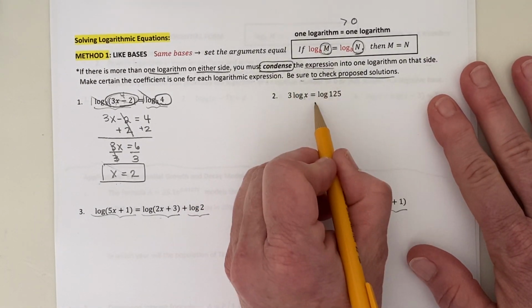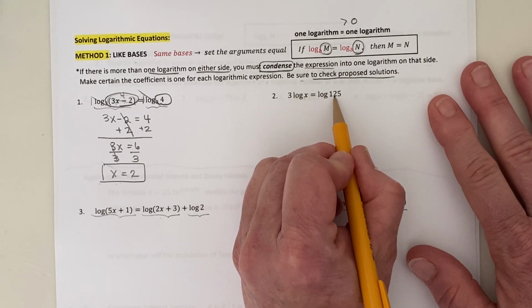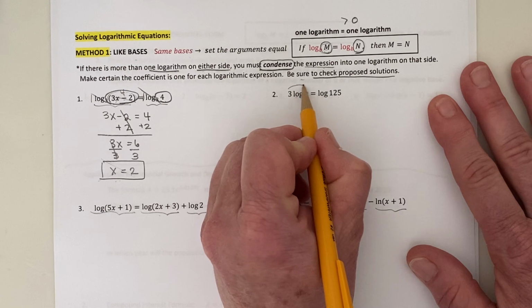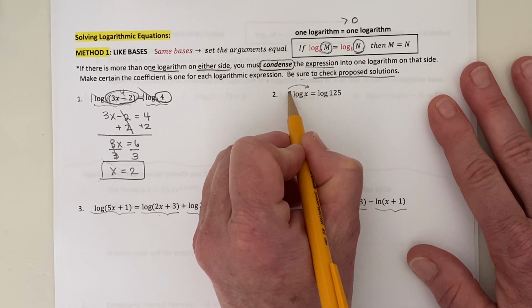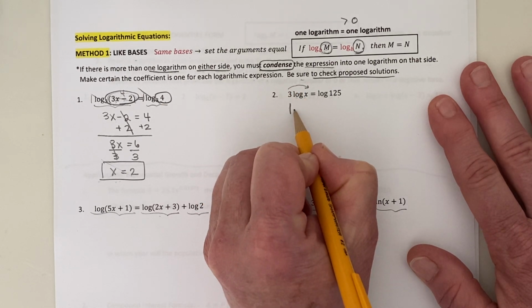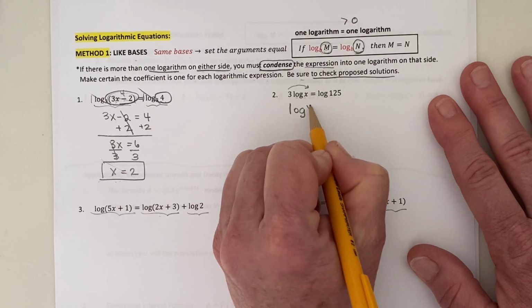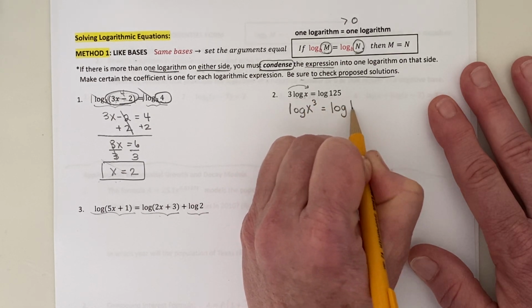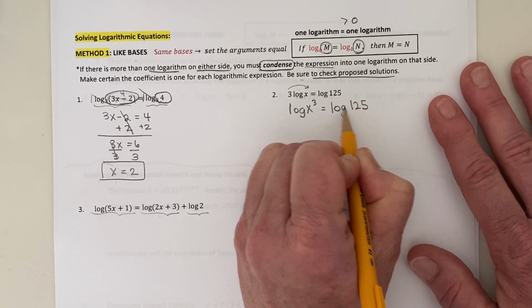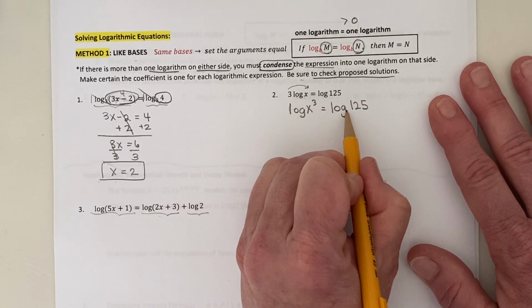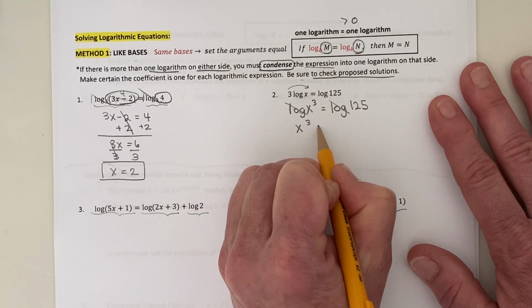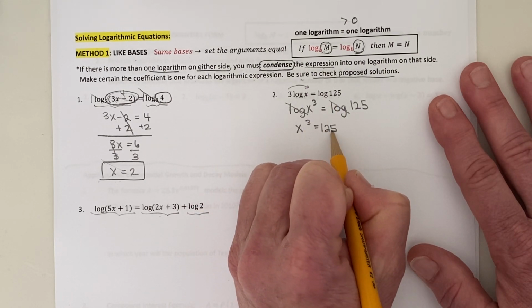I want to solve this log equation. I see a log on both sides of the equation, and just one log term on both sides, but the problem is I've got to move that 3 out of the way because I can't have a coefficient other than 1. We have a log property that says move that 3 to an exponent. When you get to this point, you have 1 log on each side of the equation, you can remove the logs and you have x cubed equals 125.